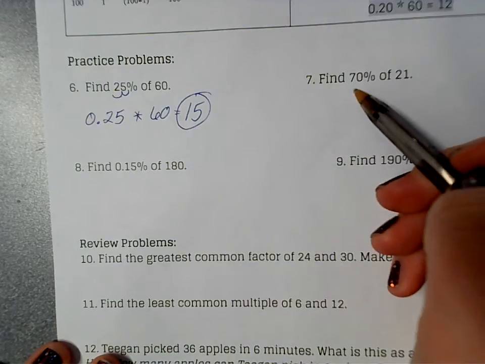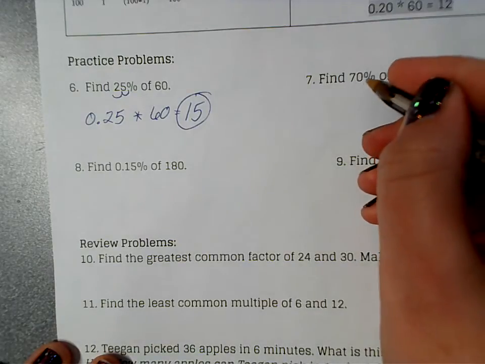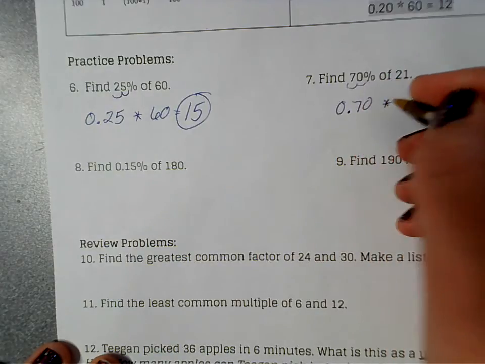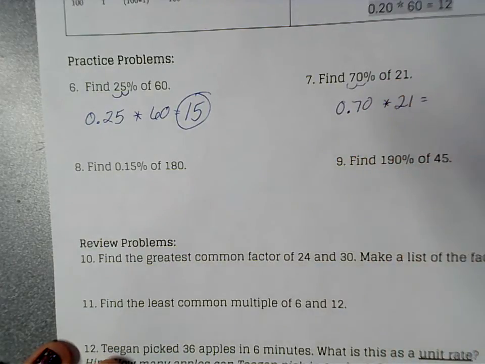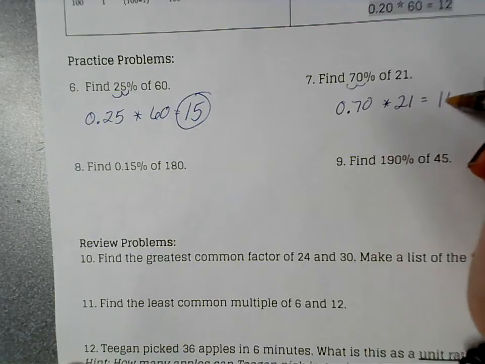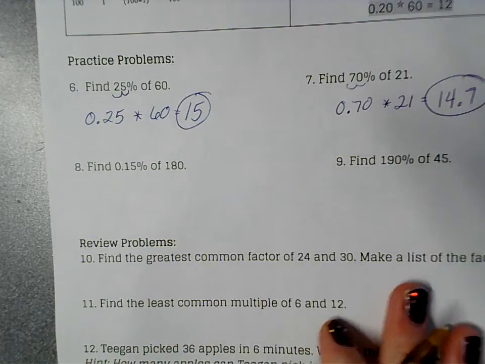Next one, 70% of 21. Move the decimal twice to the left. That's 70 hundredths. Of means times 21. So we're looking for a number that's 70% of the way on a number line to 21. So that number is actually 14 and 7/10. So it's not a whole number, which is fine.